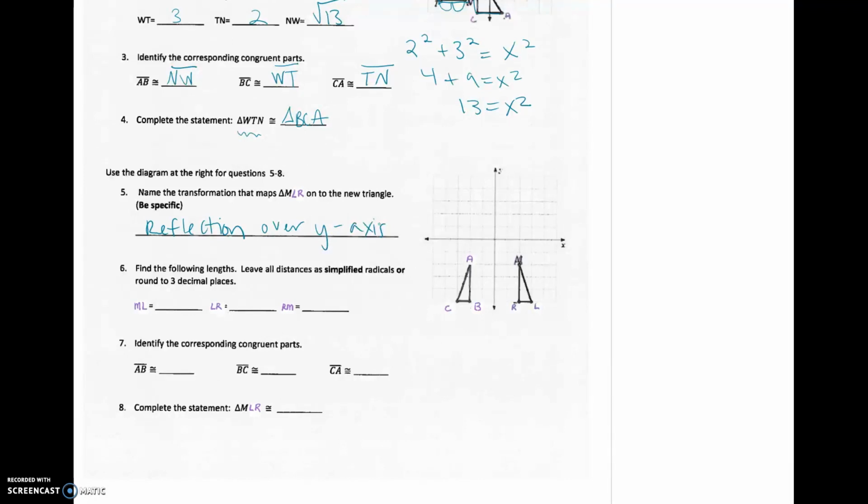Find the following lengths. So if I'm looking for ML, I'm going to have to use the Pythagorean theorem for that one. LR is 1 unit and RM is 1, 2, 3. So to find ML, because this thing itself is a right triangle, I can do a squared plus b squared is c squared. I'm just going to call that an x. So that's 1 plus 9 gives me x squared, and that's going to be 10. So the square root of 10 will give me x.